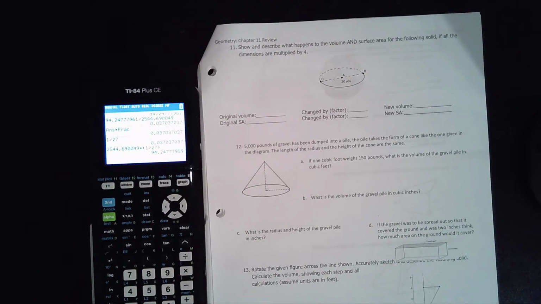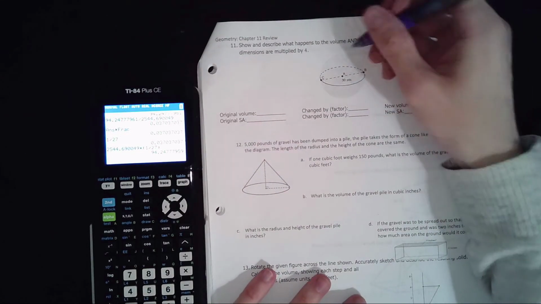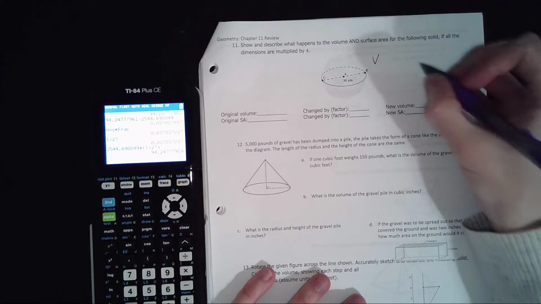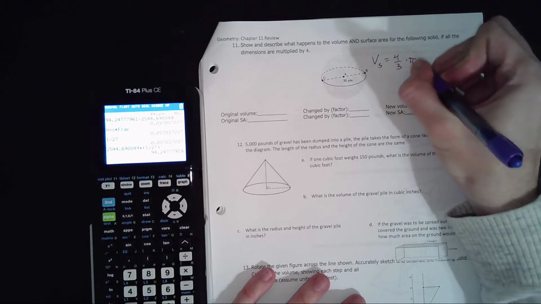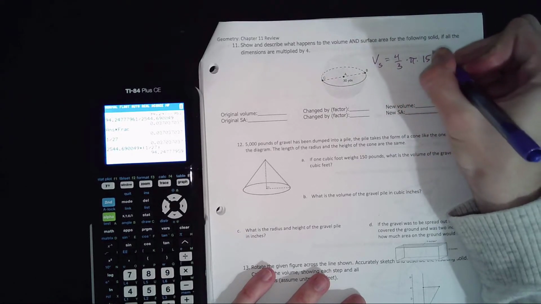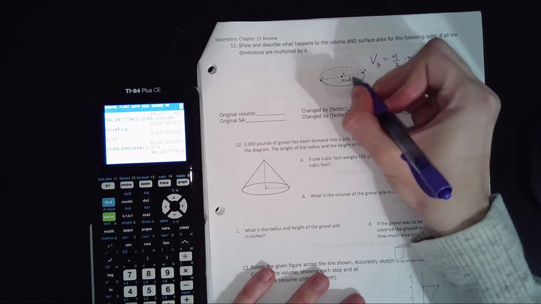Let's do number 11 in that fashion, where we find the original volume, we multiply it by the correct scale factor, and then find the new one. So the volume of this sphere, the original sphere, is going to be equal to 4/3 multiplied by pi multiplied by 15 cubed. 15 because the radius here is 15.